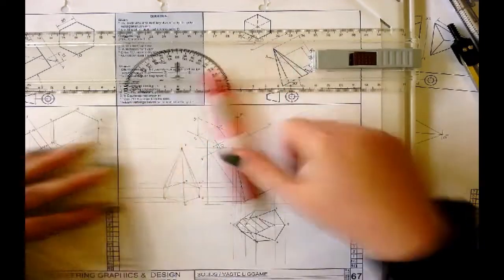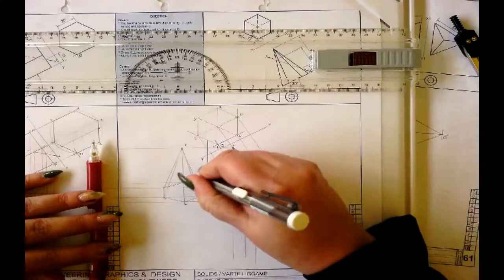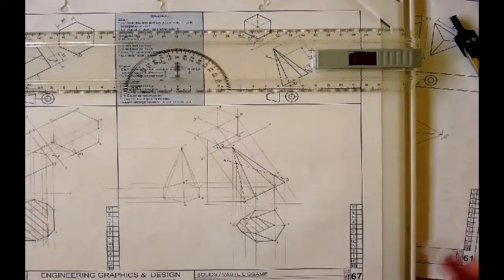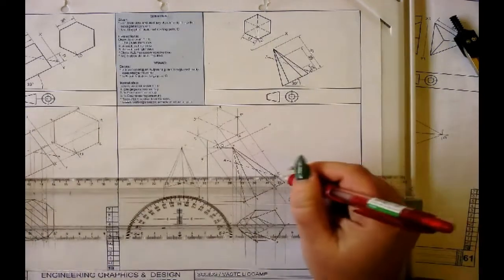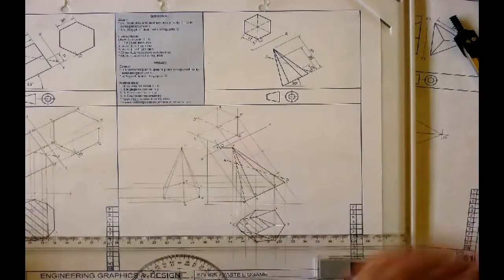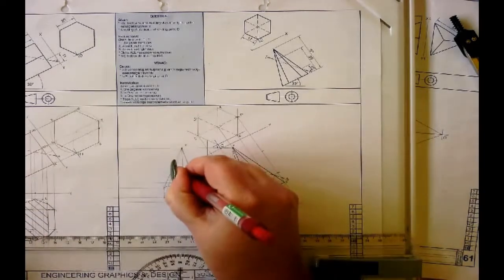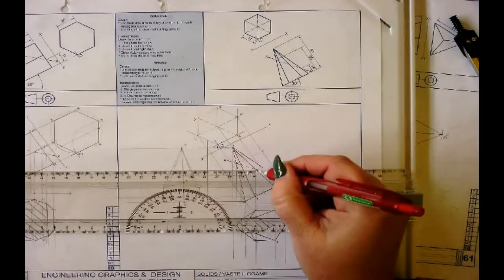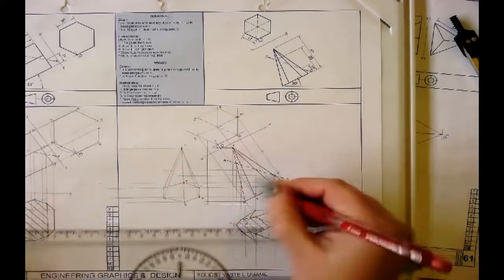Okay, so this is now my view completed before I start with my cutting plane. So again, project your cut across. So now here it will be on line 5 to P. Okay. This one is on 4 and 6.